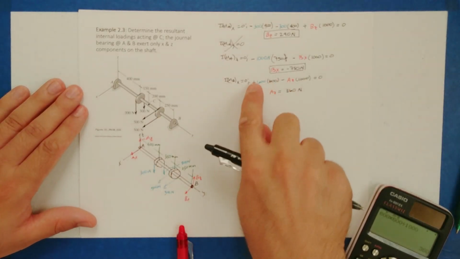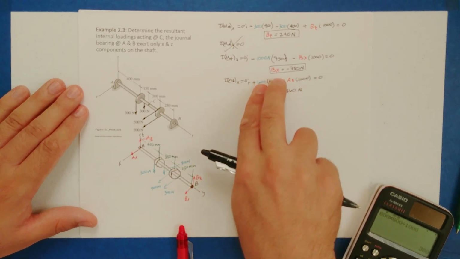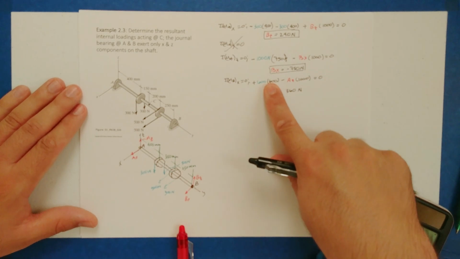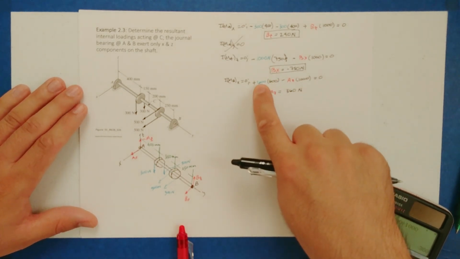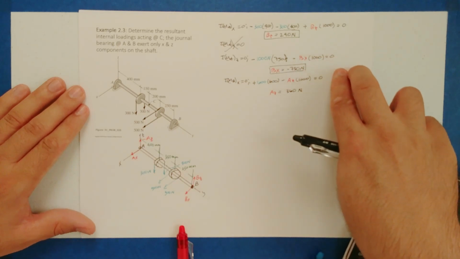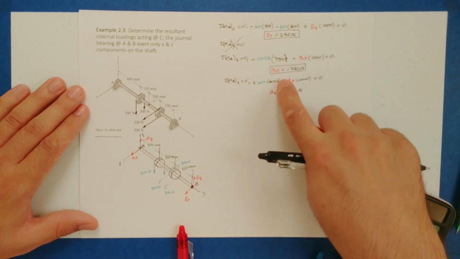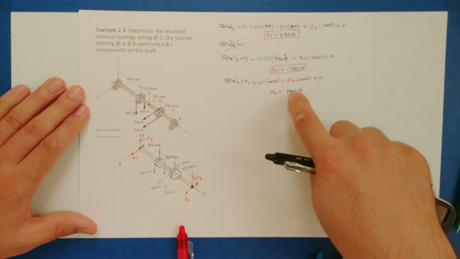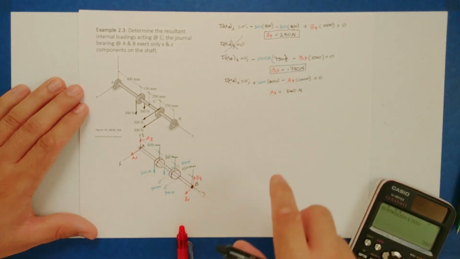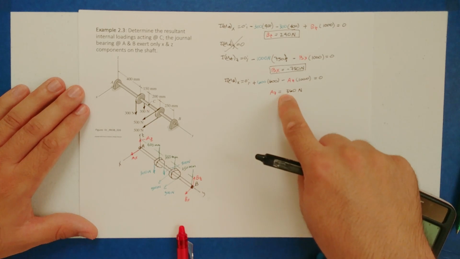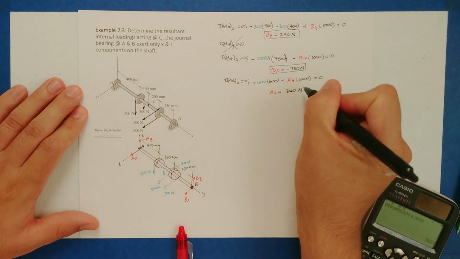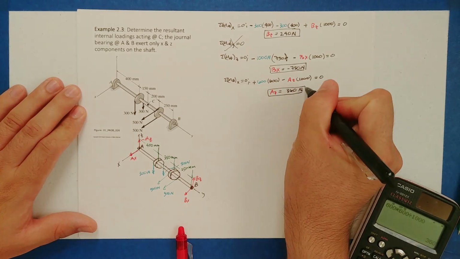Notice when I do that, oh, look at this, I made something wrong here. 600 times 600 is positive, and when I move it to the other side it becomes negative, and then divided by a negative becomes a positive number. But this doesn't make sense. Hold on, this is AZ. I know, this does make sense, sorry. So that's a positive number.